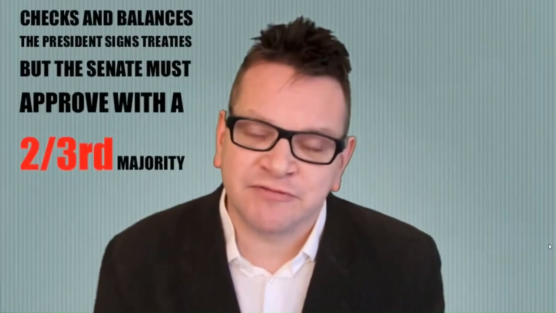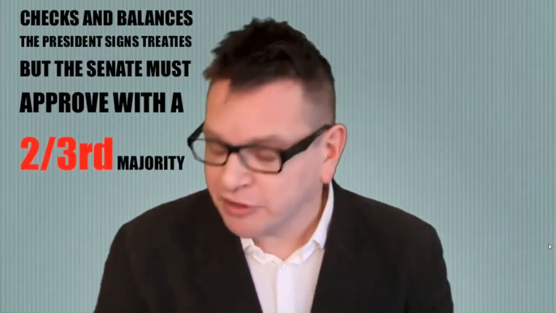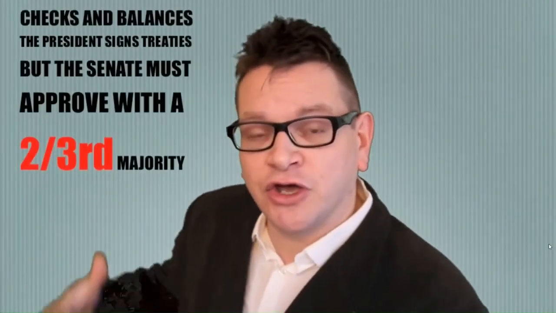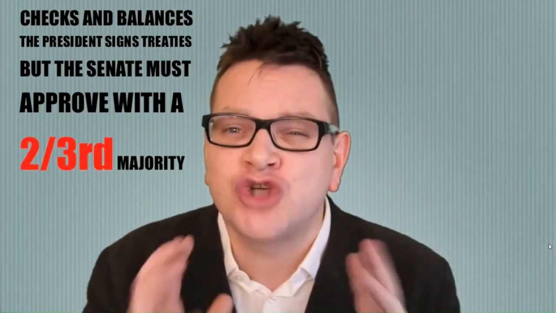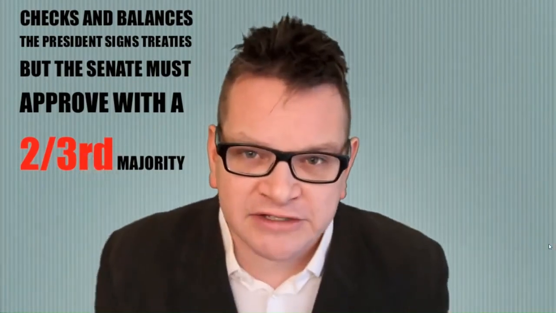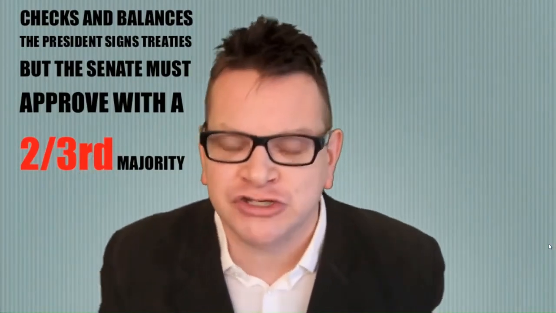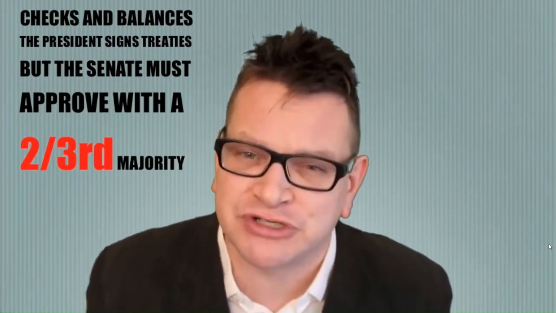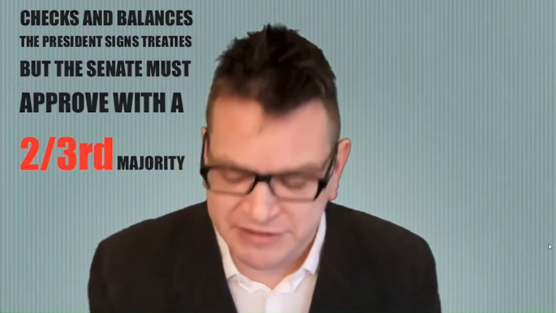Woodrow Wilson thought he had problems over on that side of the ocean. When he comes back to the United States, he's got a whole lot more problems. And that's because of checks and balances in the Constitution. If the president signs a treaty, the Constitution commands that it then goes to the Senate, where it requires a supermajority. That's not 51%. That's in that instance 67%, two-thirds of the Senate. So that's a humongous number.